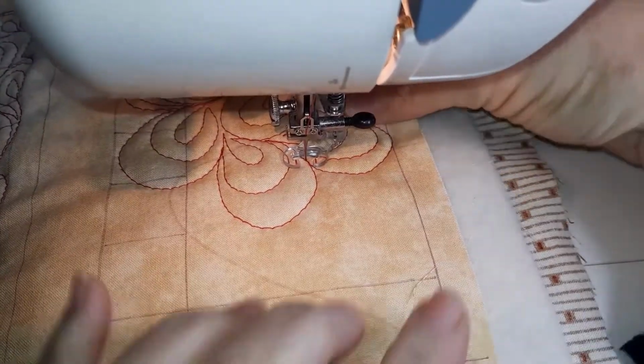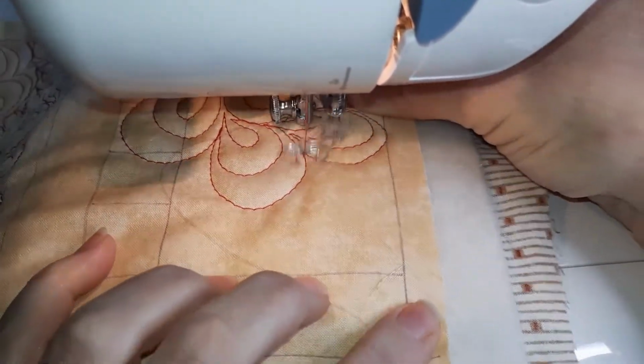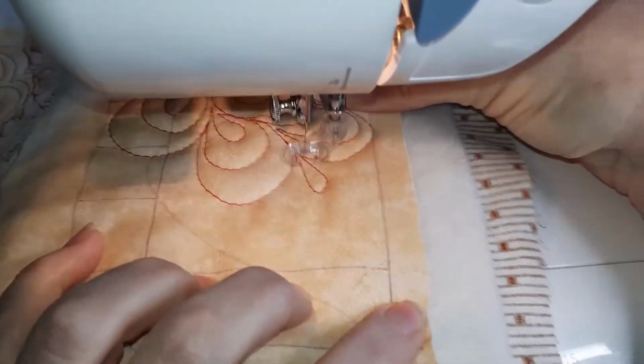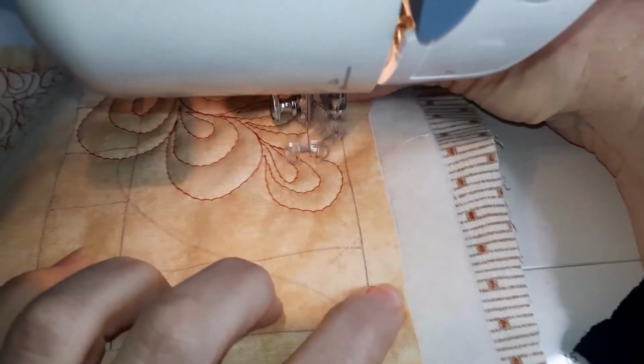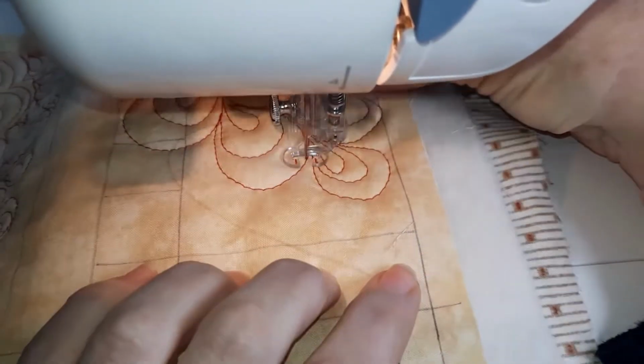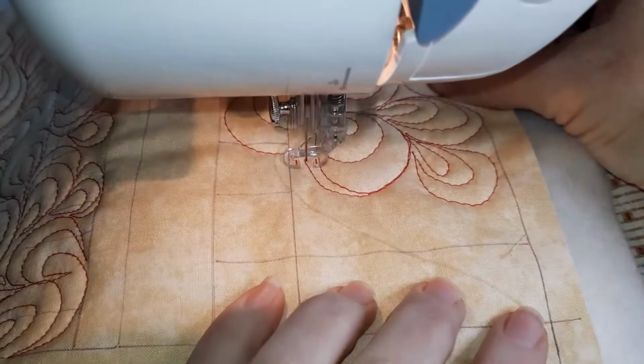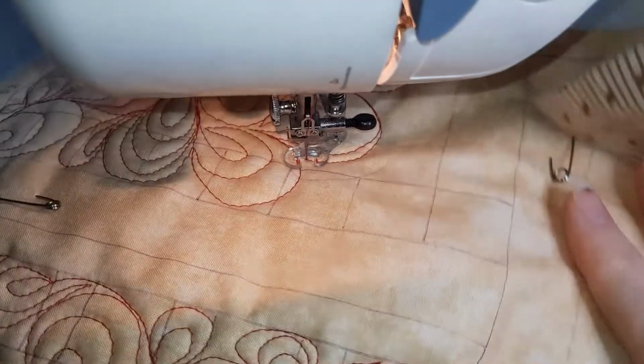Slowly. I think I'm going to do one more over here, and then I need to head back and fill up the other corner. So echo, that didn't quite work as well as I'd hoped.